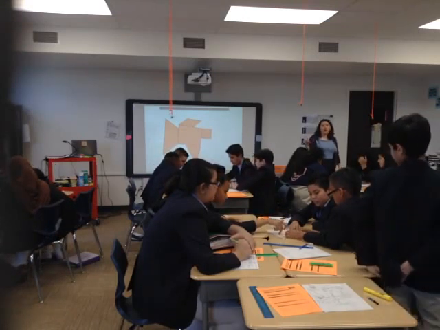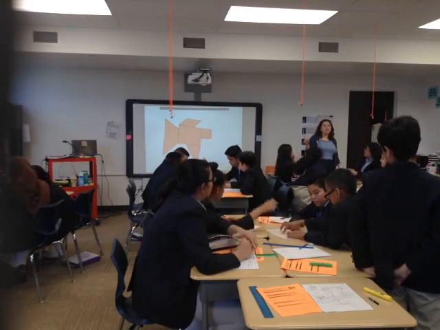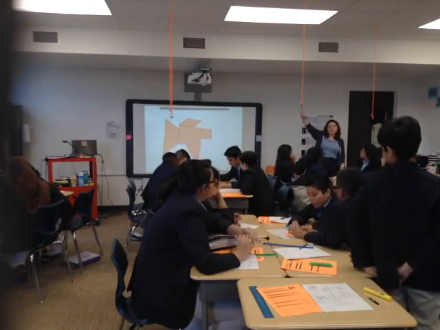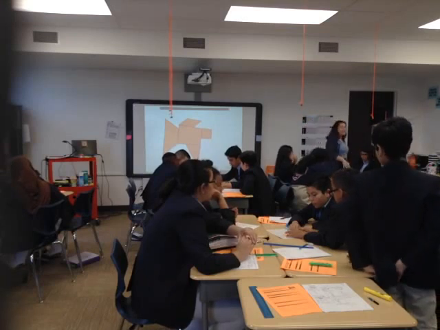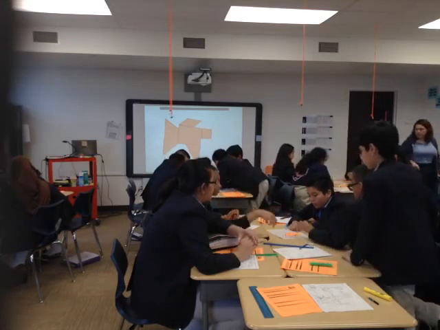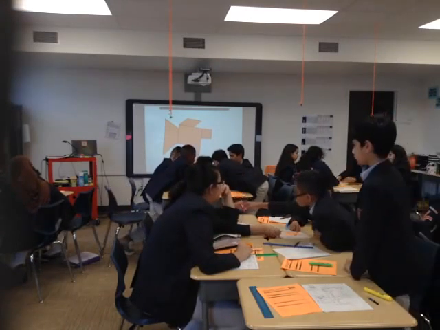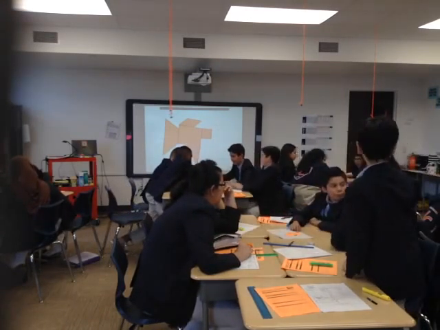One more rule. All your figures have to in some way be connected. So you can't have one shape be completely off the grid. They all have to touch. All right, start gluing it. Go. Make sure you start gluing it. So you're going to need to make sure that they all touch.